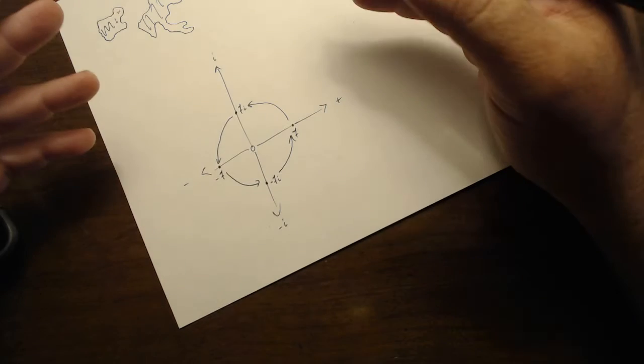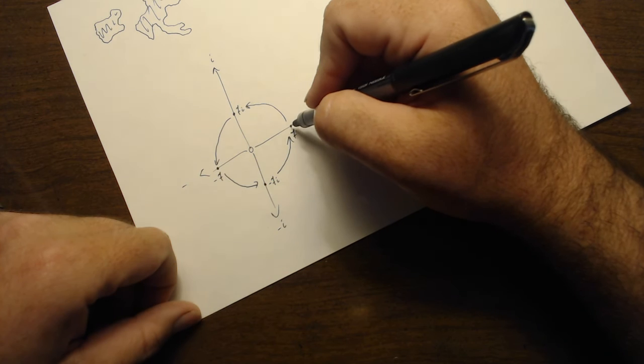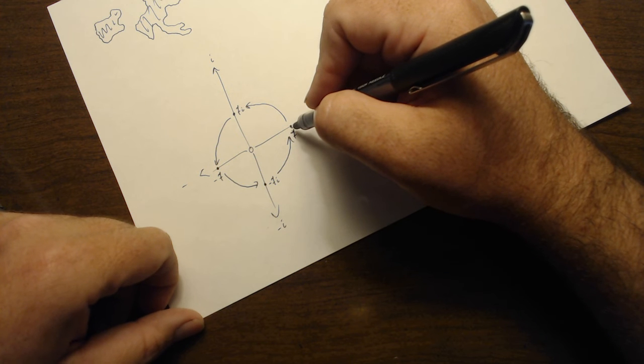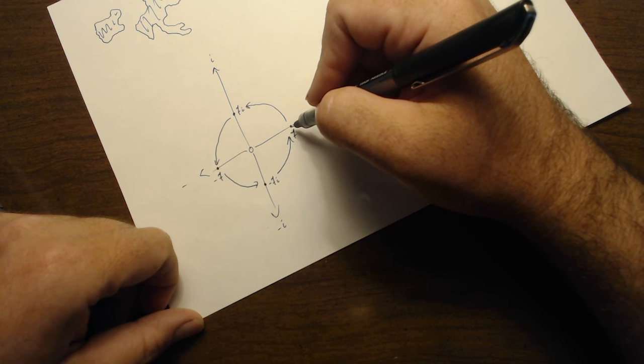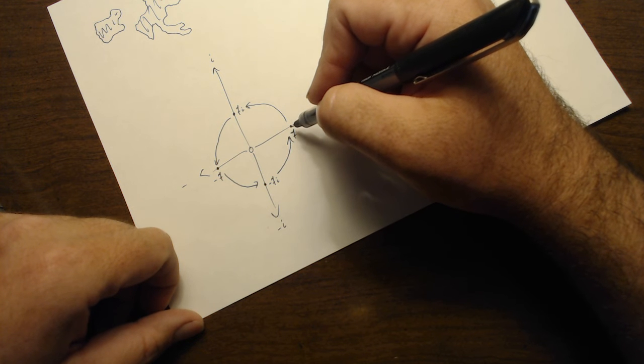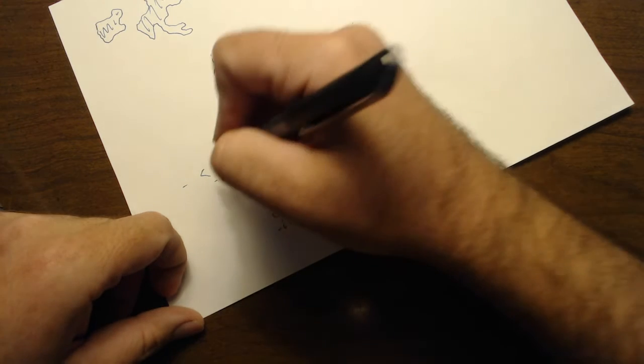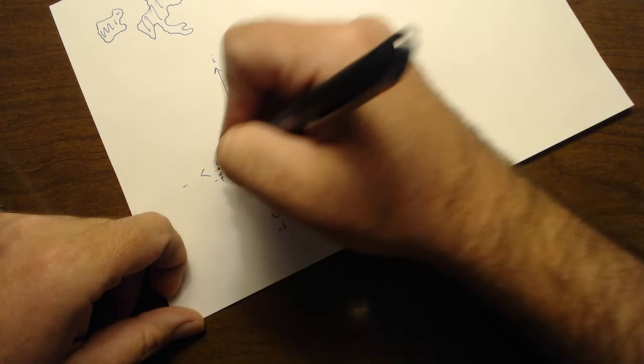The number isn't changing. It's basically the same as if I take 7 and just keep multiplying it by 1, right? In that case, my vector doesn't change. But what if I multiplied it by negative 1? Now I'm just going to be flipping back and forth between these two. So my vector flips back and forth between 7 and negative 7.